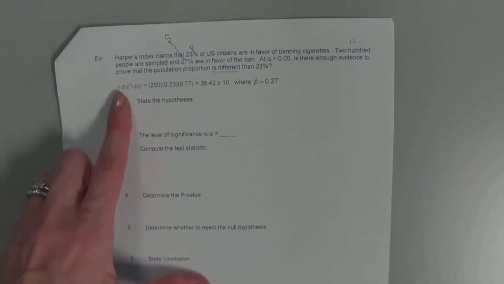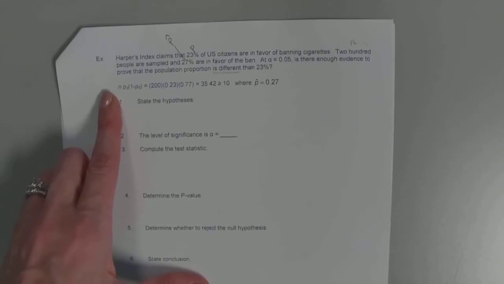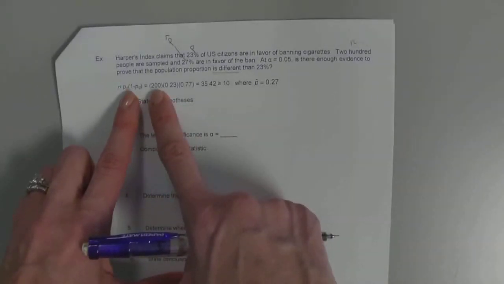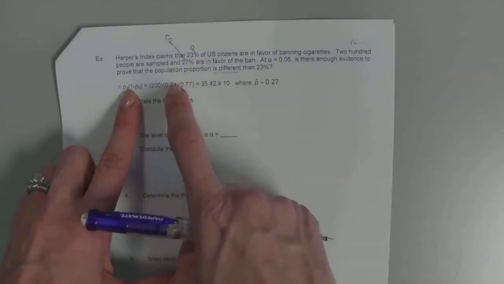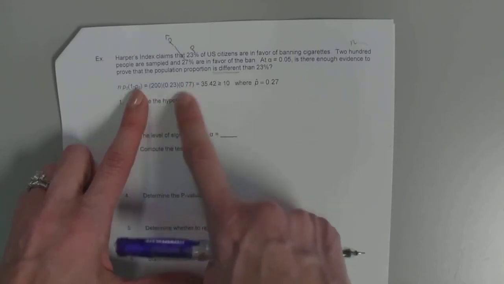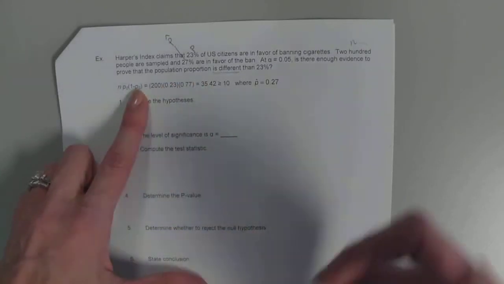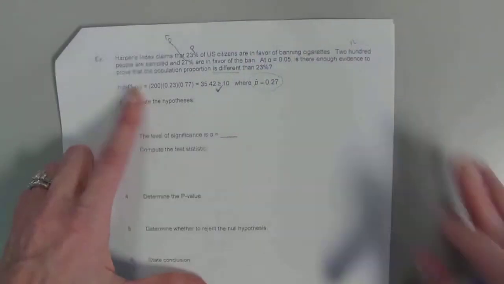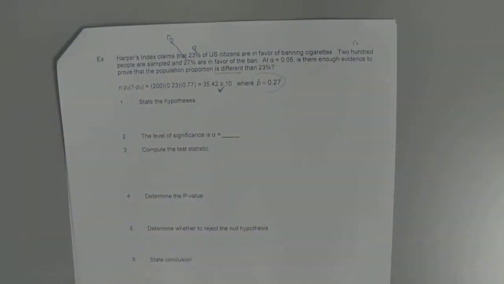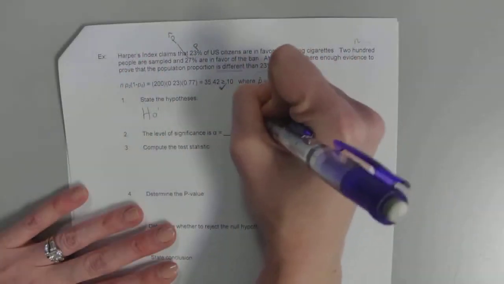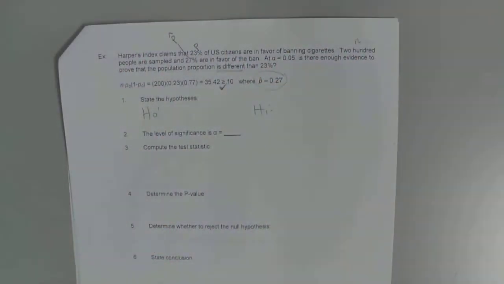So looking at the first things, we have to make sure this is approximately normal. So our N was 200, so that's why it goes there. Our P, our supposed proportion, is 23%, so that's why it goes there. And 1 minus that's just 0.77. If you multiply all that, guys, you get 35.42, which is greater than or equal to 10. And then P hat, we didn't have to find. We know it's 27%. So let's go ahead and state our hypotheses, the null and the alternative.